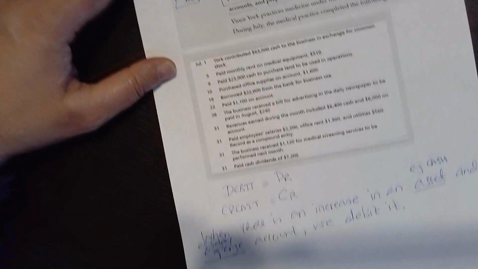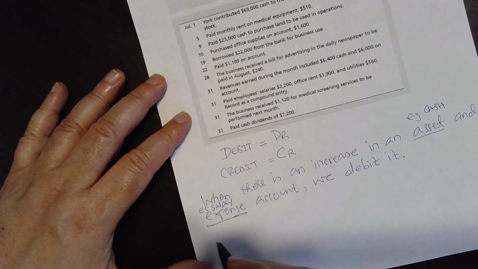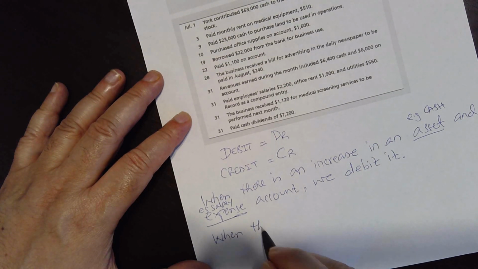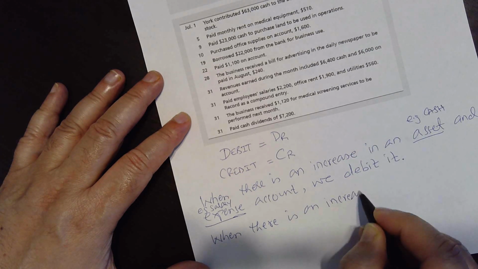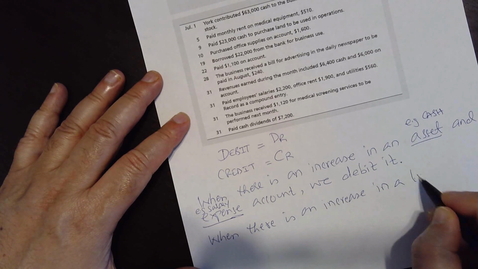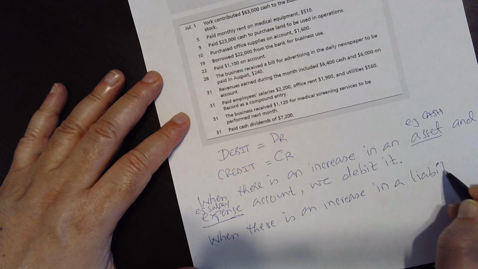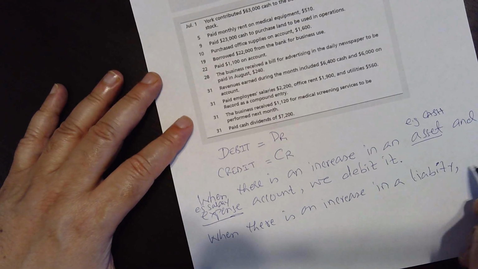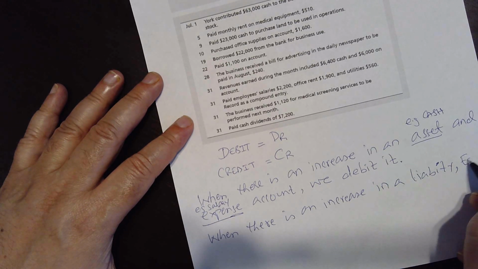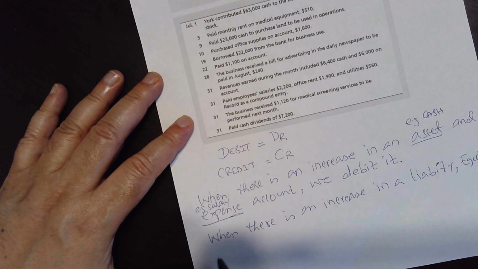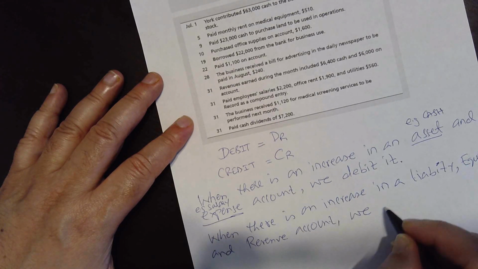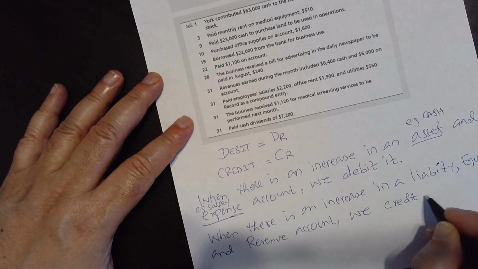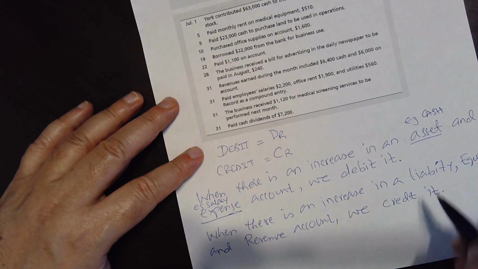All right. And when there is an increase in a liability account, equity account, and revenue account, we credit it. So what does it mean? A liability is going up.